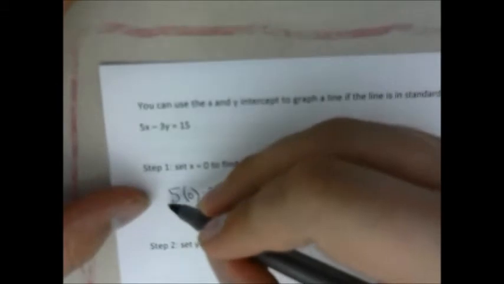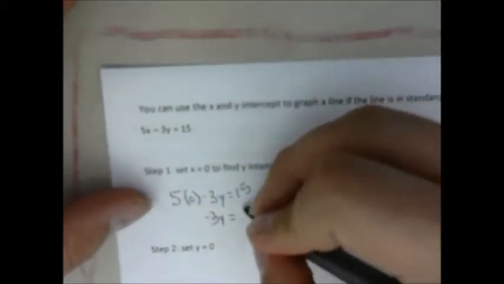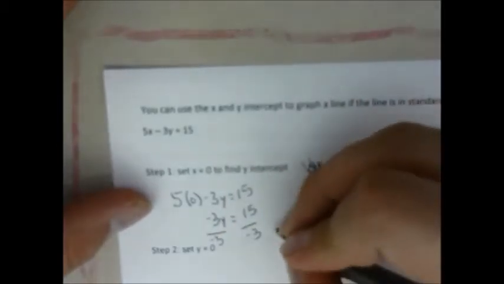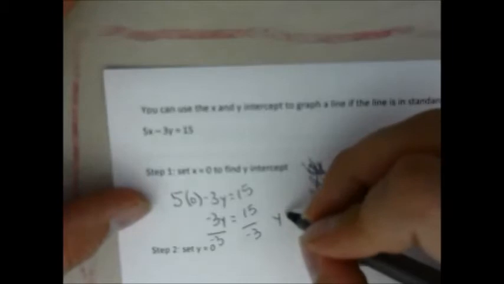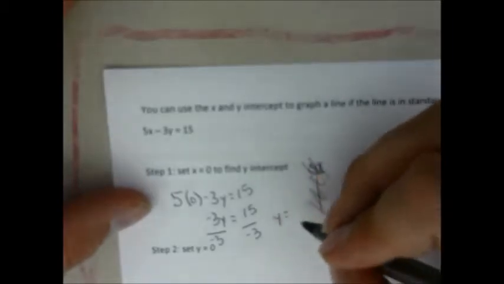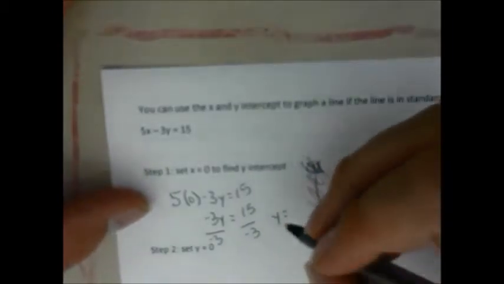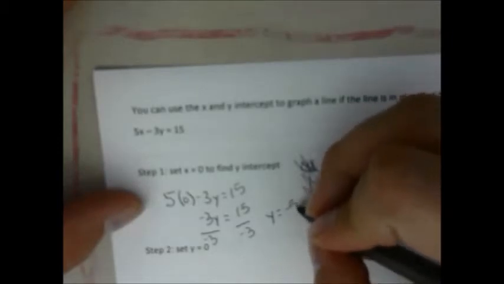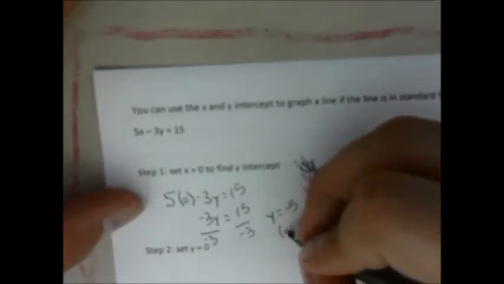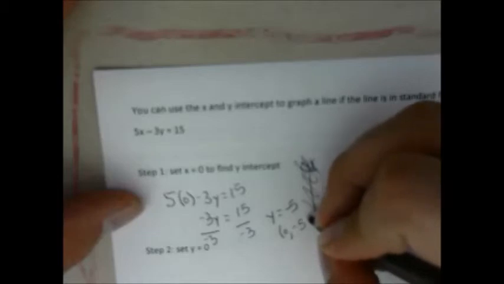5 times 0 is 0. So we have negative 3y equals 15. Divided by negative 3, divided by negative 3. Y ends up being, our y-intercept, negative 5. So technically the point would be 0, negative 5.